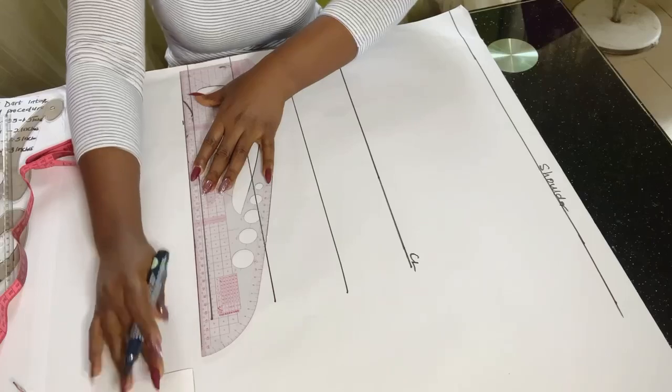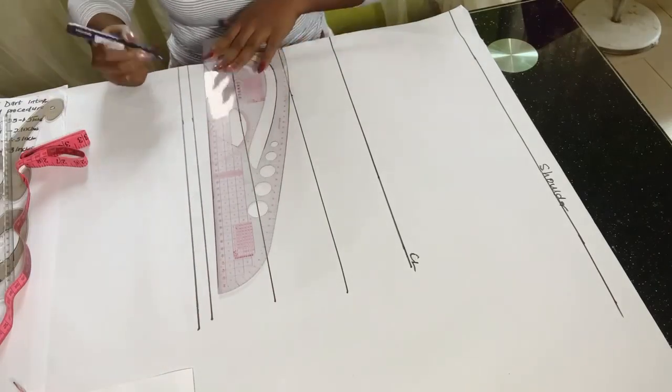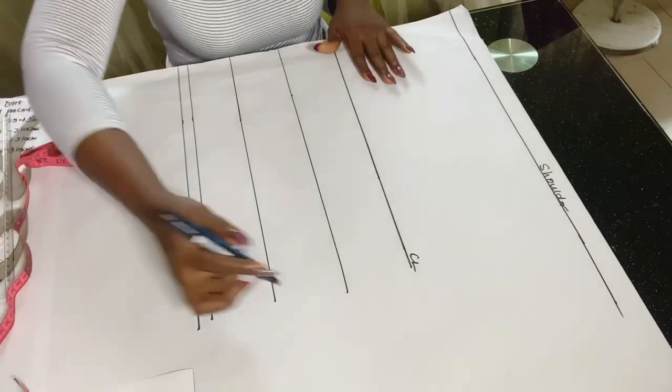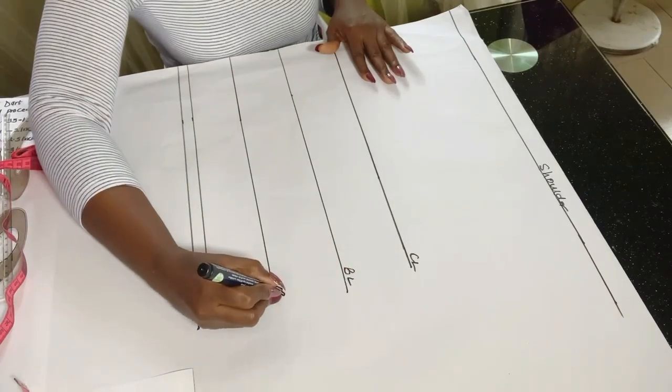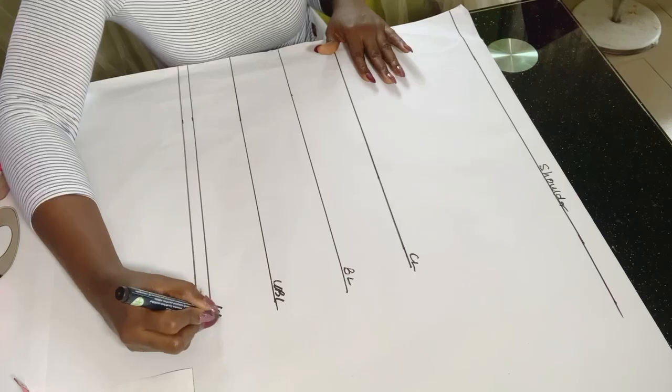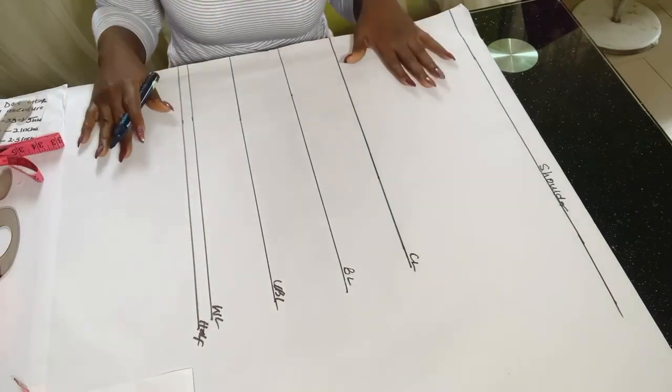Then my ½ inch. Okay, so I'm going to be labeling that. So this is my bust line, my under bust line, my waistline, and my half length. Okay, so we have all that ready.